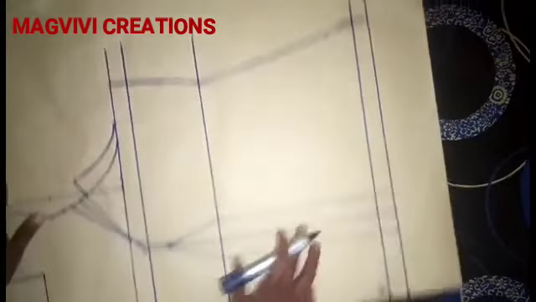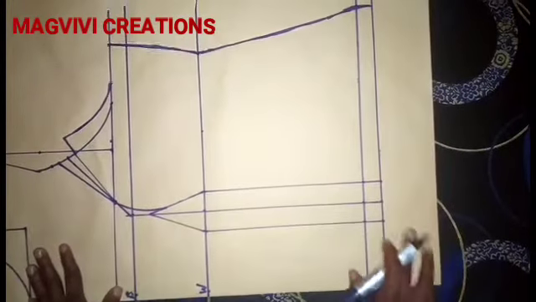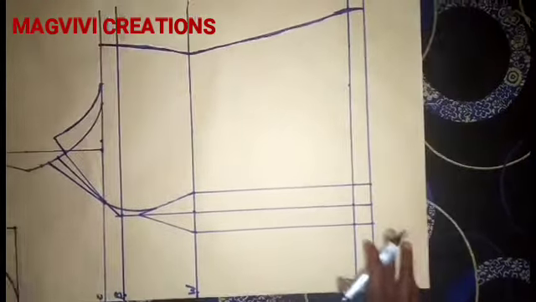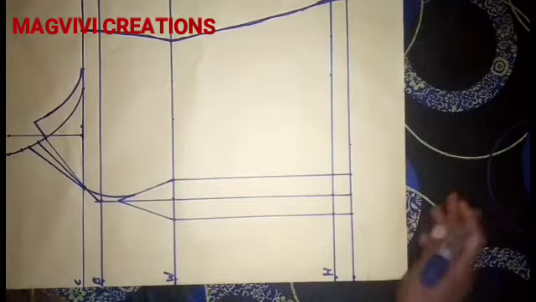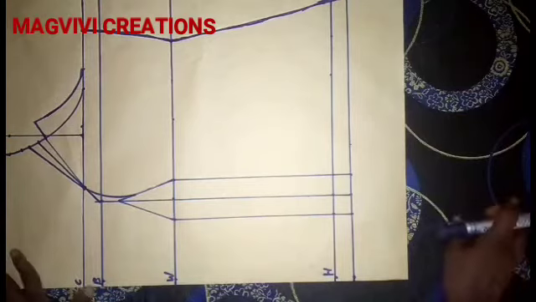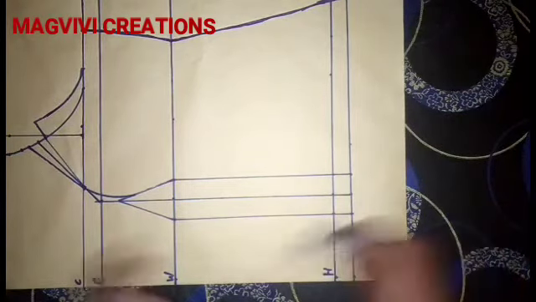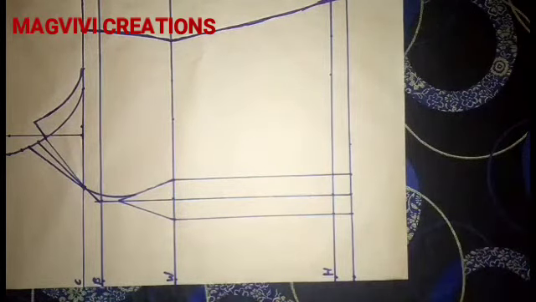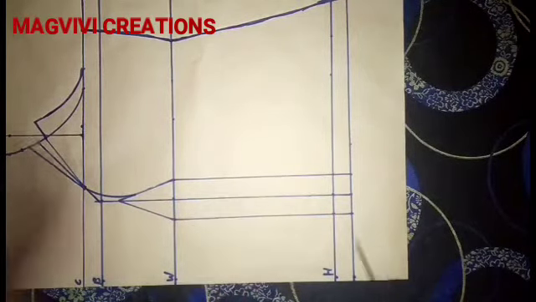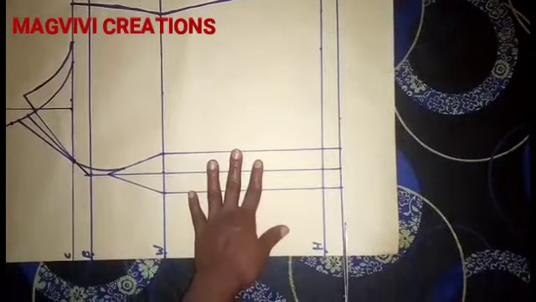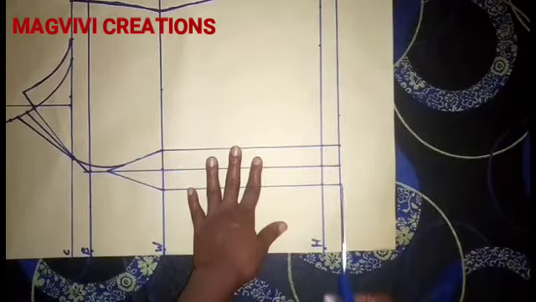So this is it. So we have our princess dart blouse, the classic one. Okay, if it were to be a gown, you just extend it down to the full length of the gown and you have it there. So now we'll cut. So just follow all the lines necessary and cut.